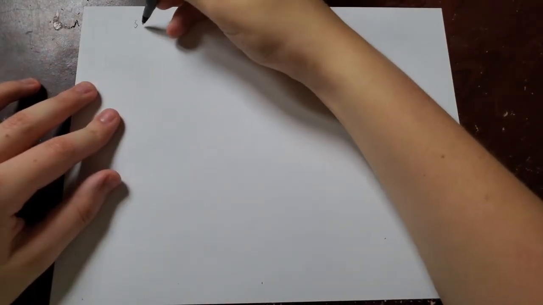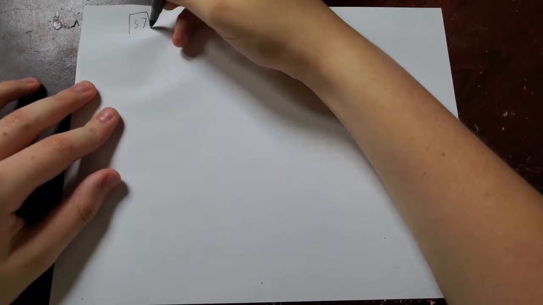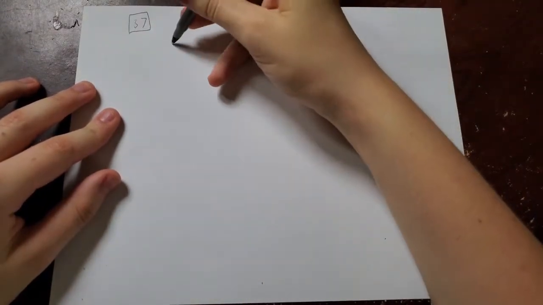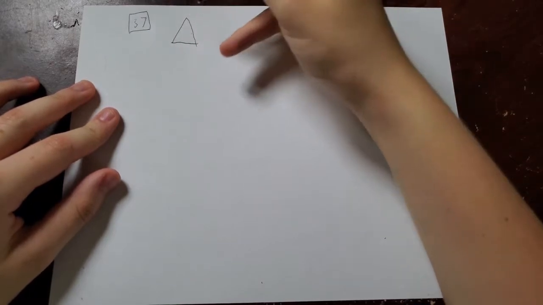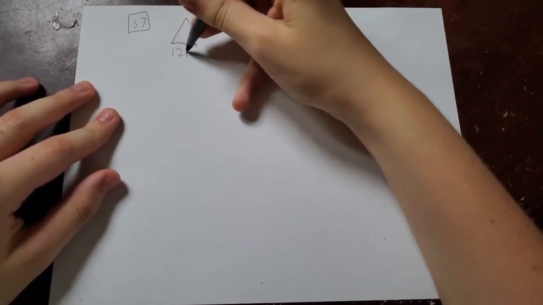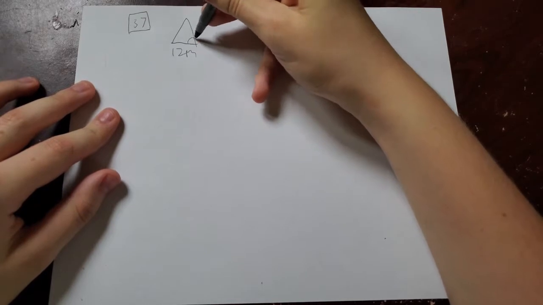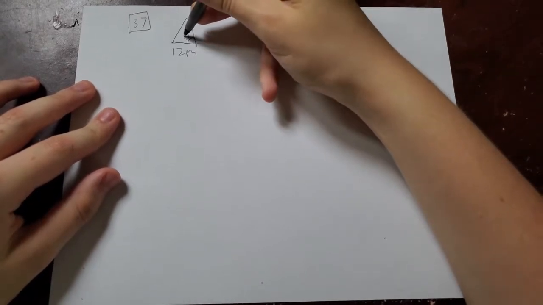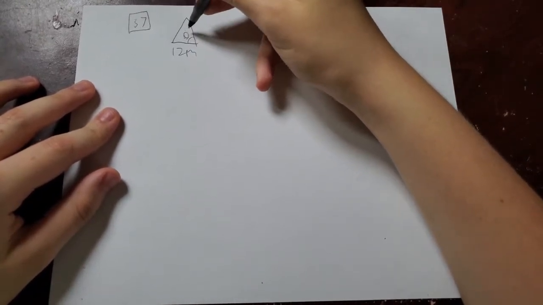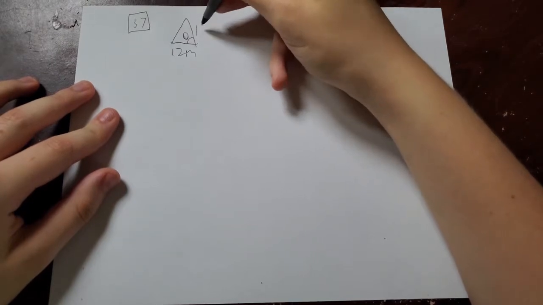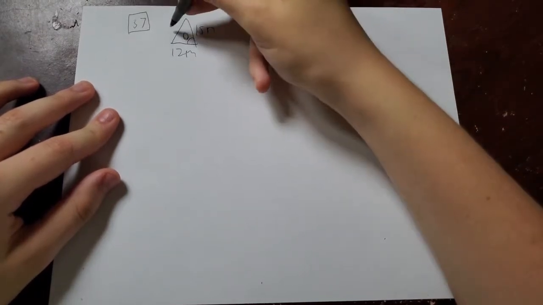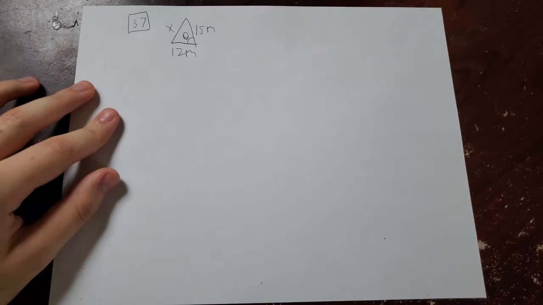So today we're doing problem 37 out of the related rates problems. What the problem gives is a triangle that looks kind of like this, with a 12 meter one side, angle of theta, and a 15 meter other side. And then we have an unknown x value side here.